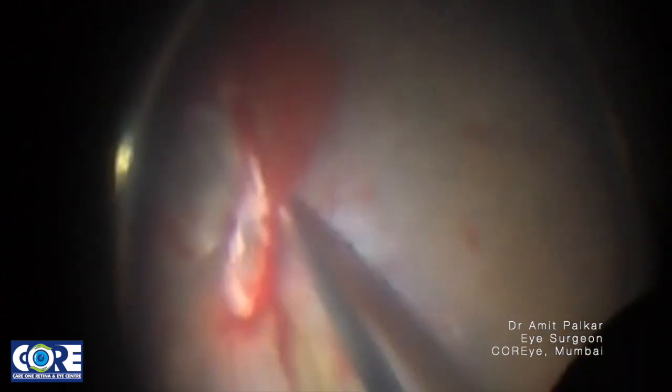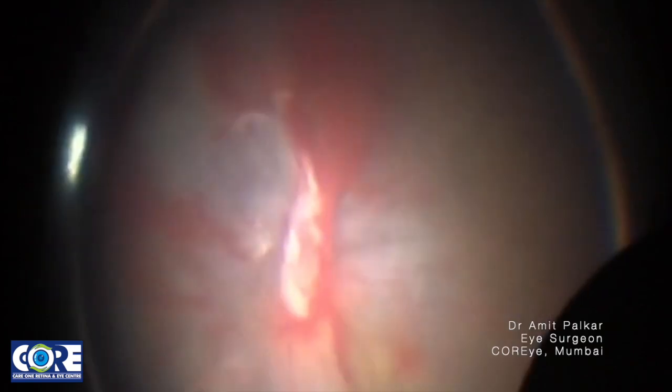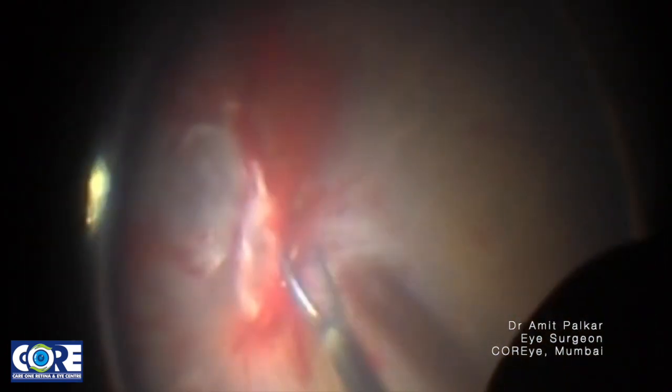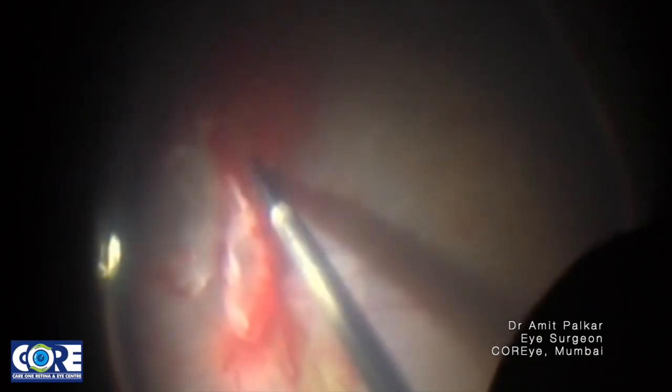but it's good to excise it as much as possible. Just a nudge with the forceps so that it gives a good peel. That's how the heme forms a thick layer on the retina, which is very difficult to remove sometimes and causes iatrogenic damage most of the time. One has to be very careful while peeling such membranes.